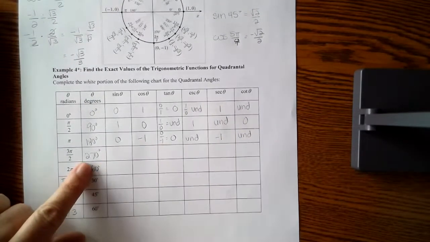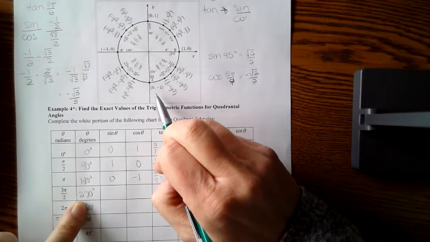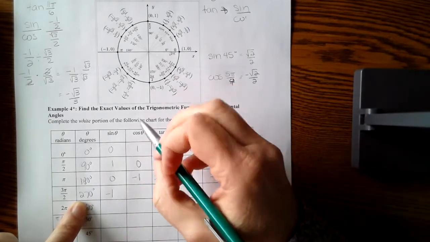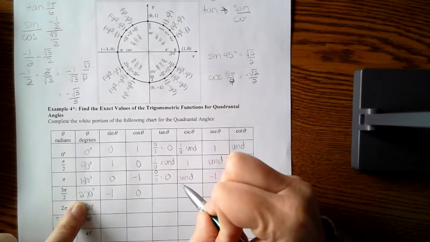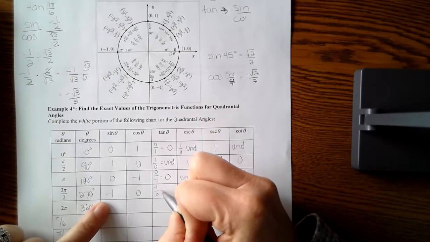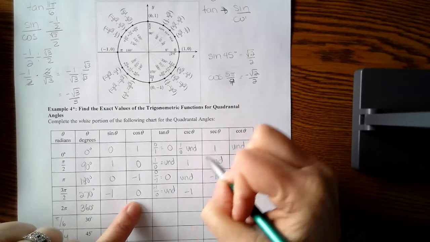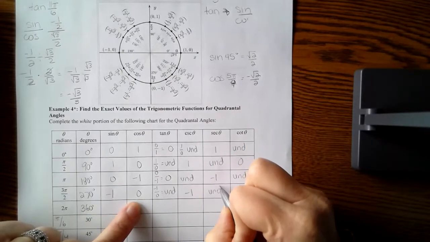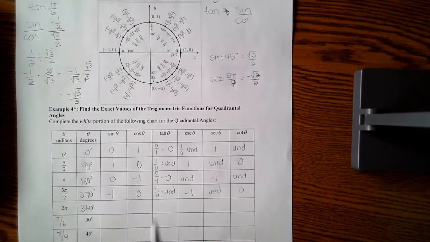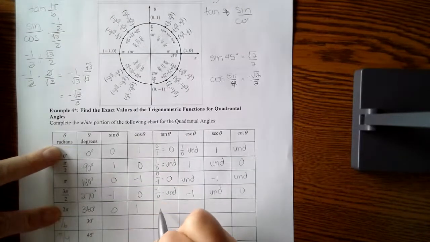All right. 3 pi over 2 is 270 degrees. So that's here. I'm using 0, negative 1. Your sine is negative 1. Your cosine is 0. Your tangent is sine over cosine, which is undefined. Your cosecant stays negative 1. Your secant becomes undefined. And your cotangent becomes 0. And then your 2 pi is the exact same thing as 0, so I can just fill that in.